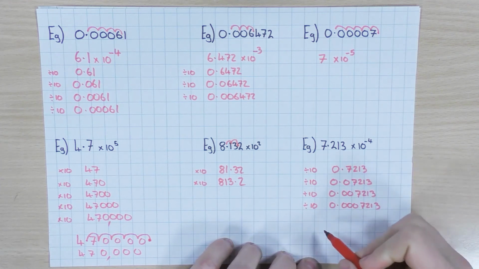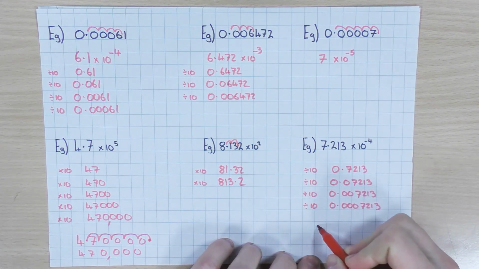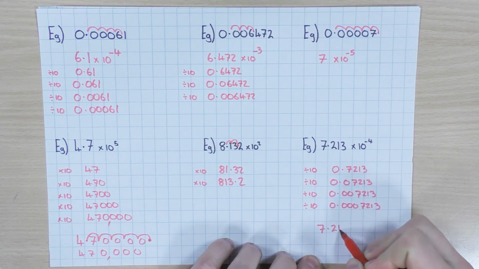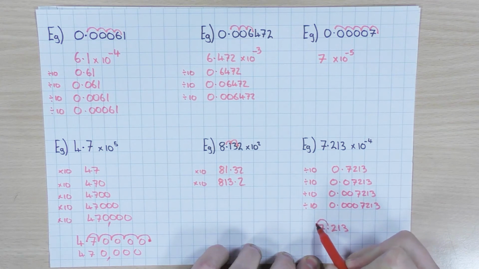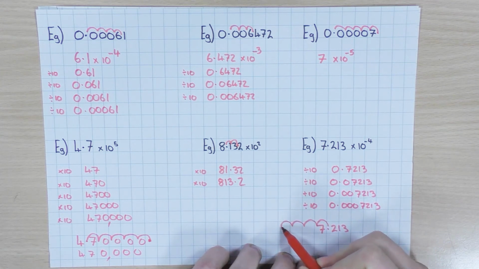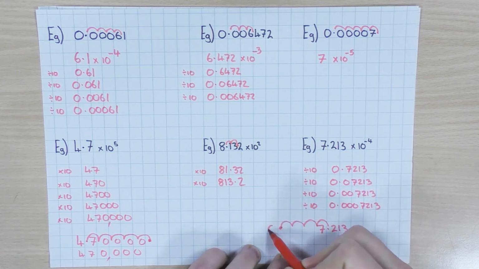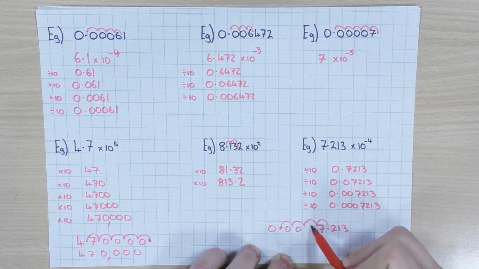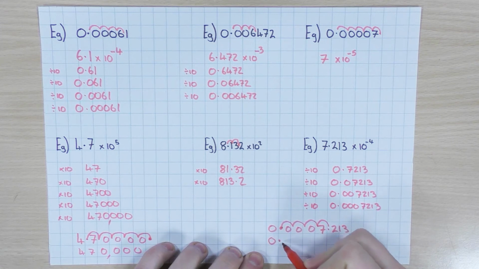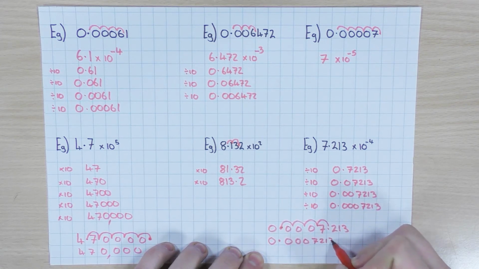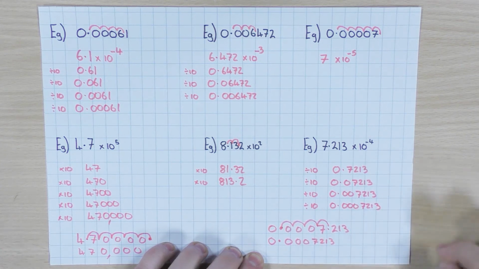Okay, so again, the slightly quicker way, you could write out the number, and I'm dividing by 10 4 times, so 1, 2, 3, 4, so the decimal point has to be there, and again I could just fill in the zeros as I need to. Don't forget to write out your answer clearly so the examiner knows exactly what you've done. So that's a quick way of doing it, but again I quite like this way.